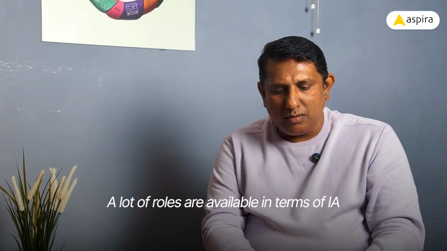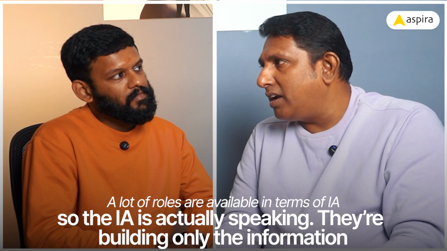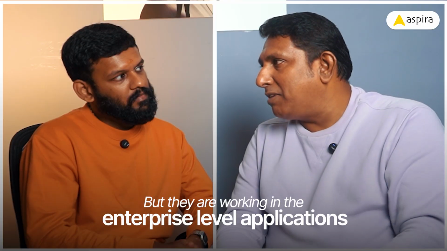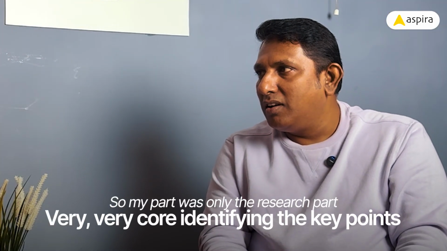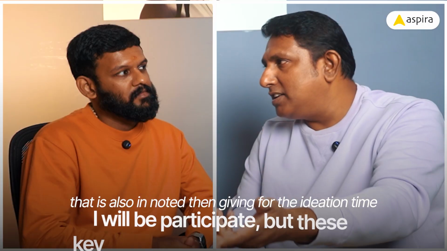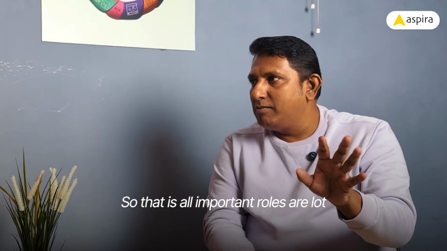A lot of roles are available in terms of IA. The IA is actually speaking, they are building only the information architecture. That's it. Their role is just to build that information architecture alone, but they are working in enterprise level applications. My part was only the research part, very core, identifying the key points. I note that down. Then for the ideation time, I will participate, but these key points should be there. Okay, so that is all important.